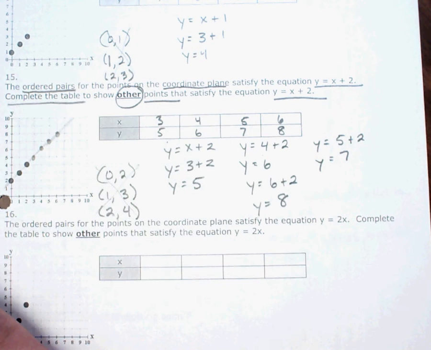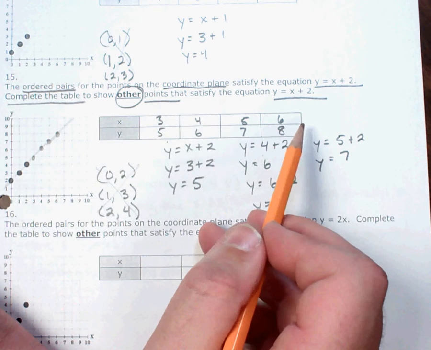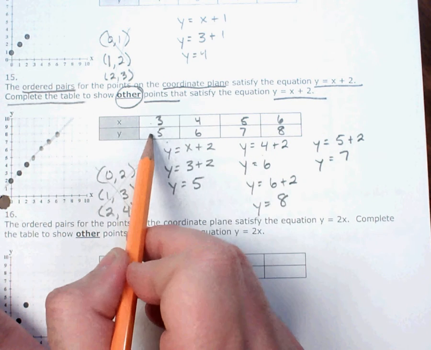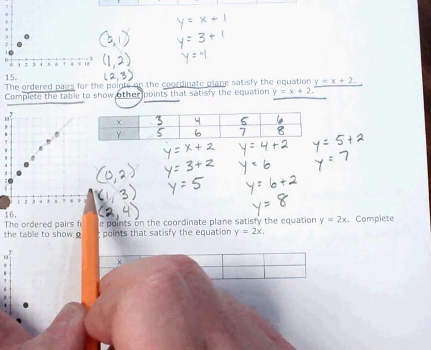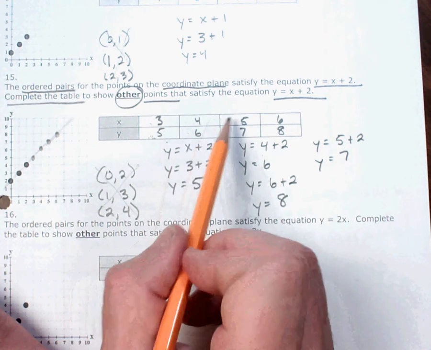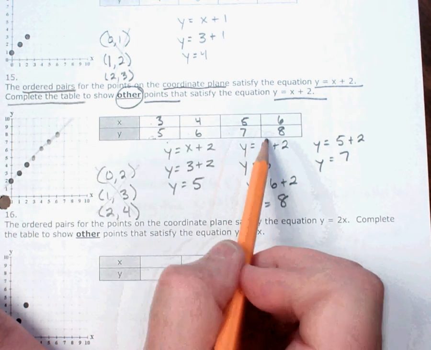So that works. Now you may have different numbers in for x, but whatever number you have in for x, your y needs to be 2 more than whatever your x is. So here, 3 to 5, we added 2. 4 to 6, we added 2. 5 to 7, we added 2. 6 to 8, we added 2.